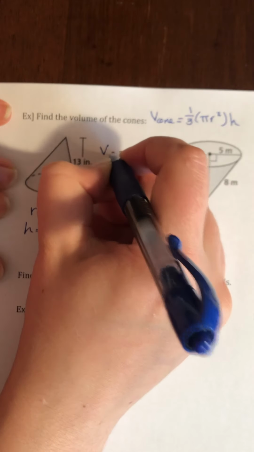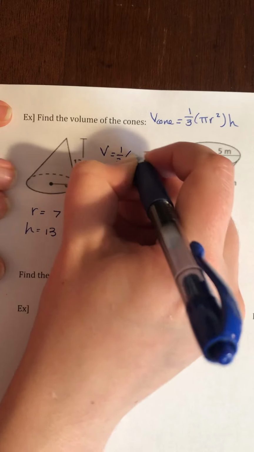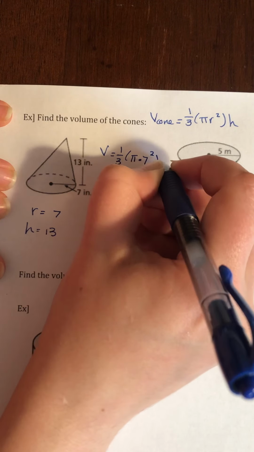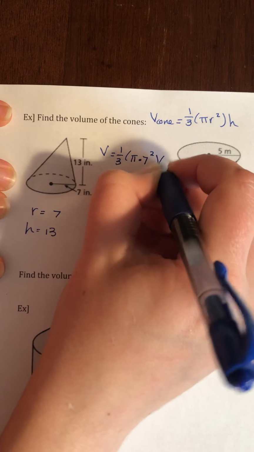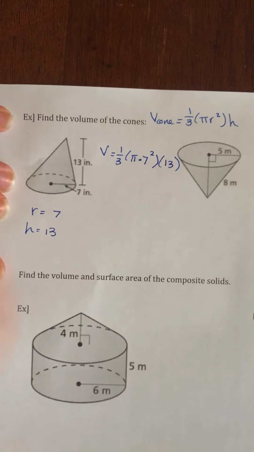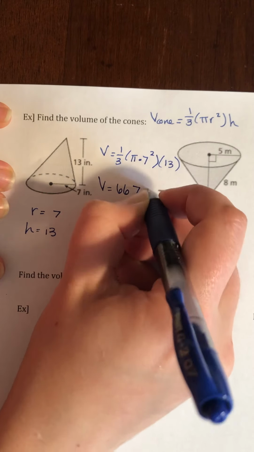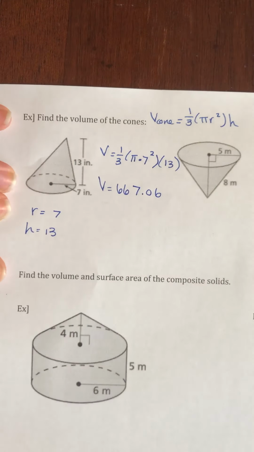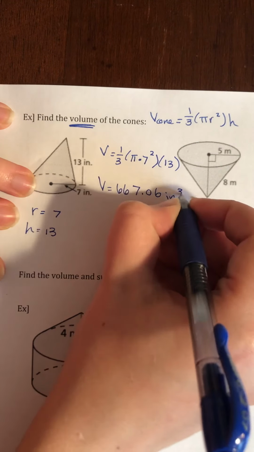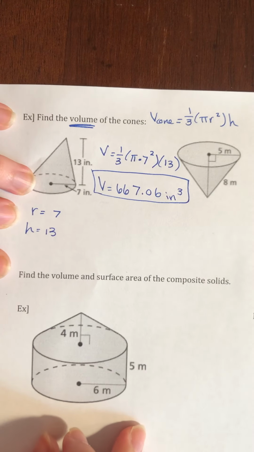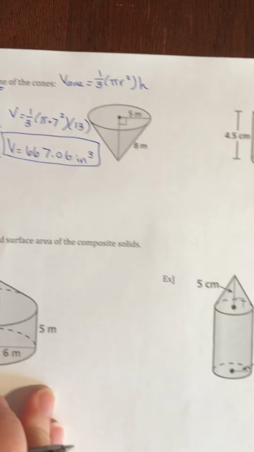So the volume here is 1/3 pi times 7 squared times 13. Put that all in your calculator. We get 667.06. What are the units? Well, it's volume, so it's cubic units, and we're doing inches.